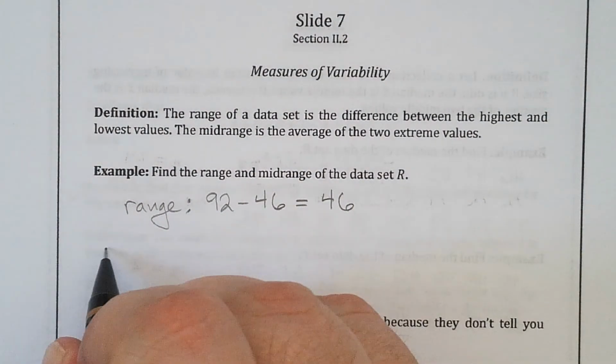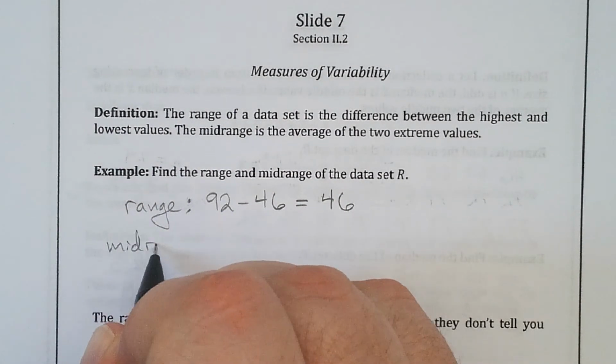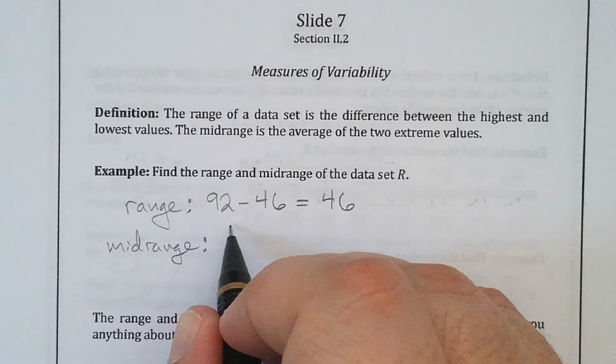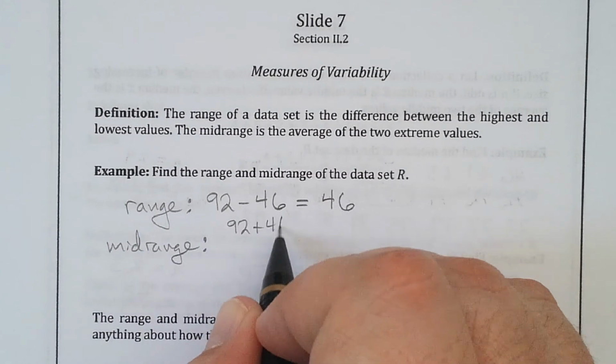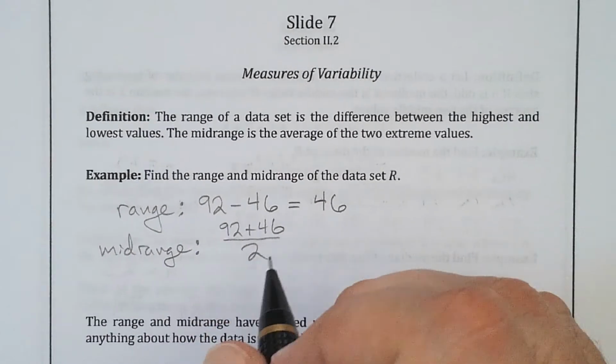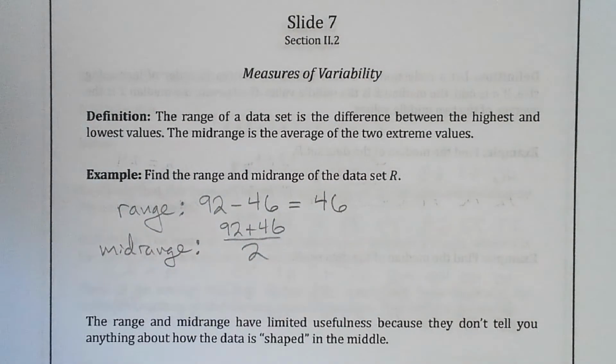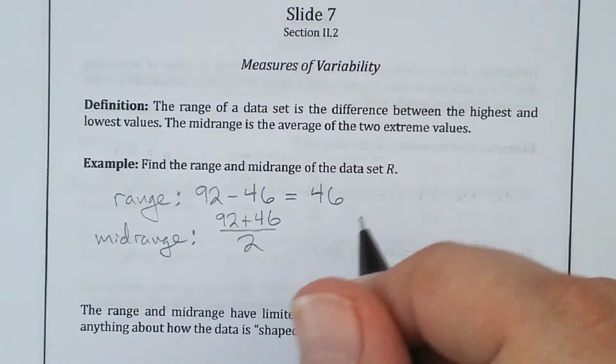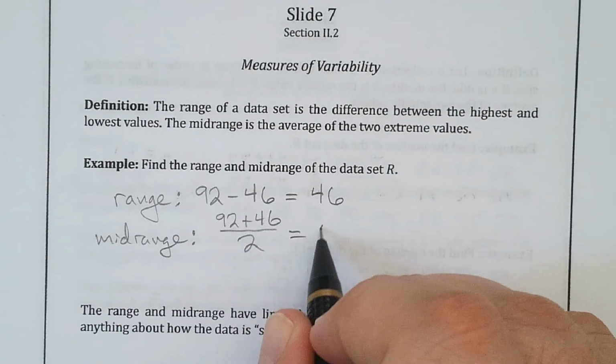And then the mid-range is the average of those two: 92 plus 46 divided by 2. Comes out to 69.